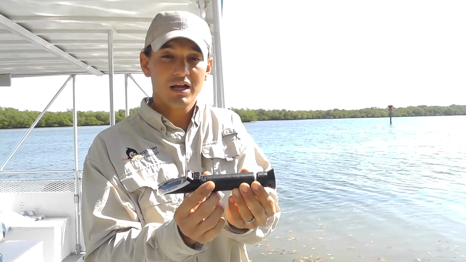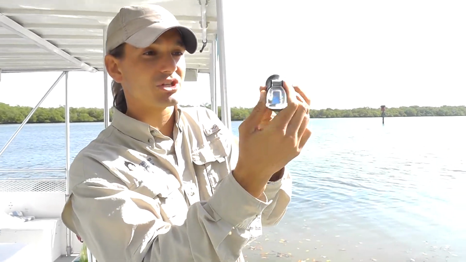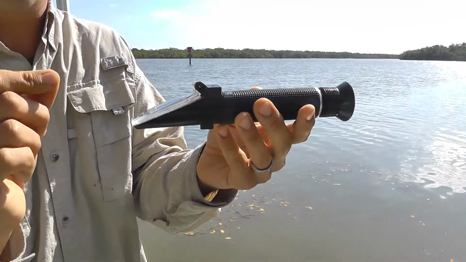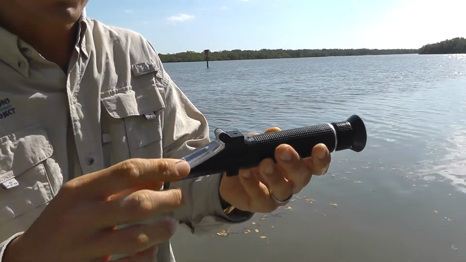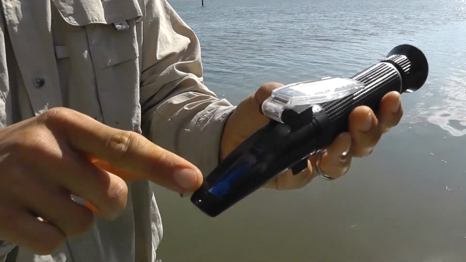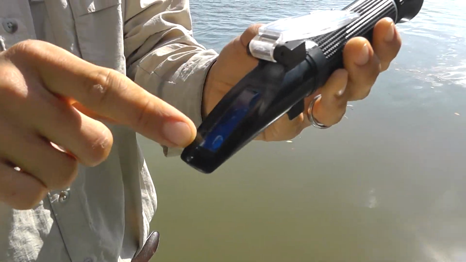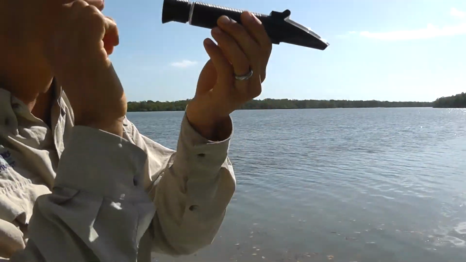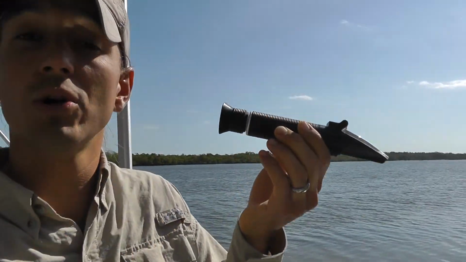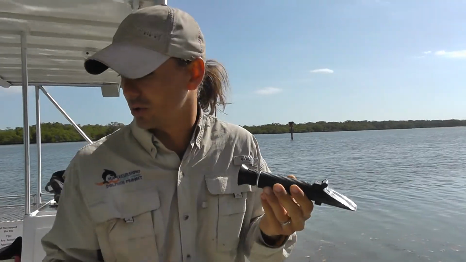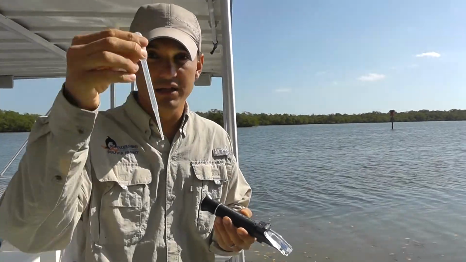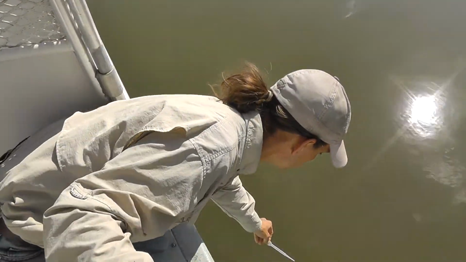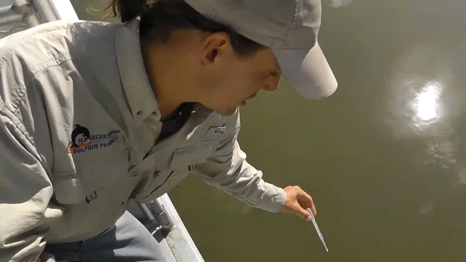What we have here, it's a pretty simple tool. Kind of looks like a telescope. It's called a salt refractometer. And what it does is you take the water, whatever water you want to test, drop it on to this little slide here, and it will refract the light through the water, and it has little gauges through the eyesight where it'll tell you how salty the water is. It's a really cool tool. So what I'll do is I get my little dropper and I'll reach down into the water here and just suck up just a little bit, just a few drops.